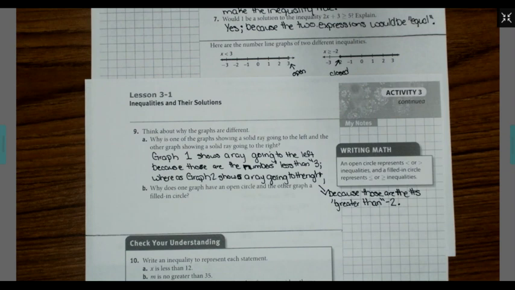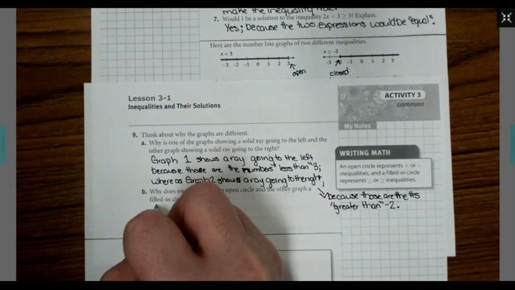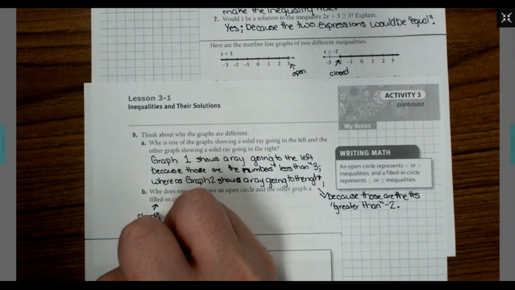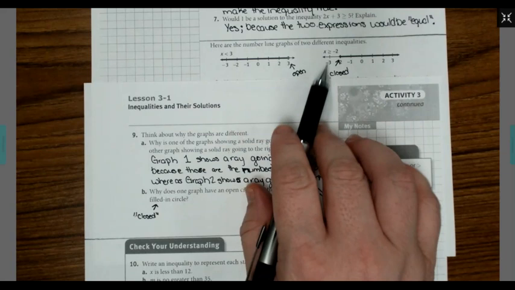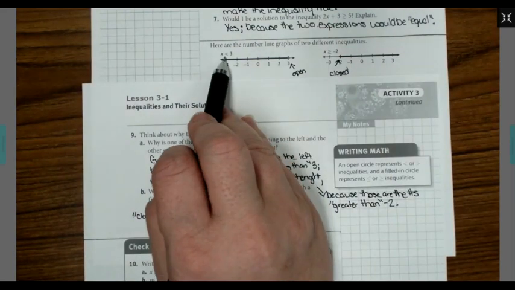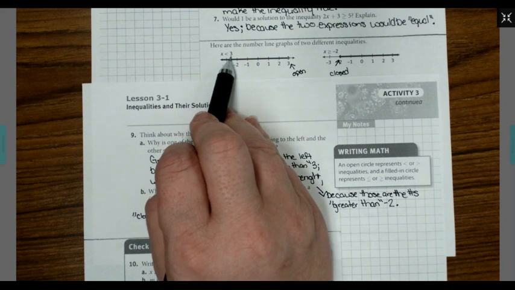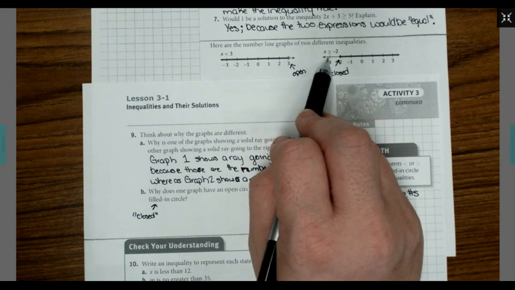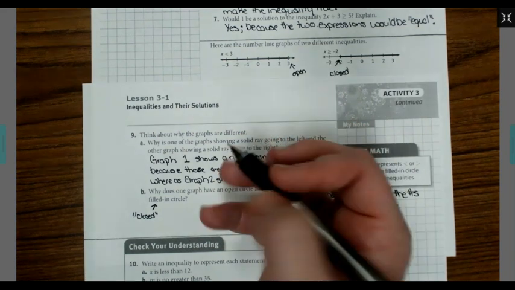Part B. Why does one graph have an open circle and the other graph has a filled in or a closed circle will be the other phrase you hear here. So just so you know, filled in can also be said as closed, okay? Because earlier I said that that one was closed. Well, what do we notice about the inequality here? It just says x less than 3, whereas this one says x greater than or equal to -2.